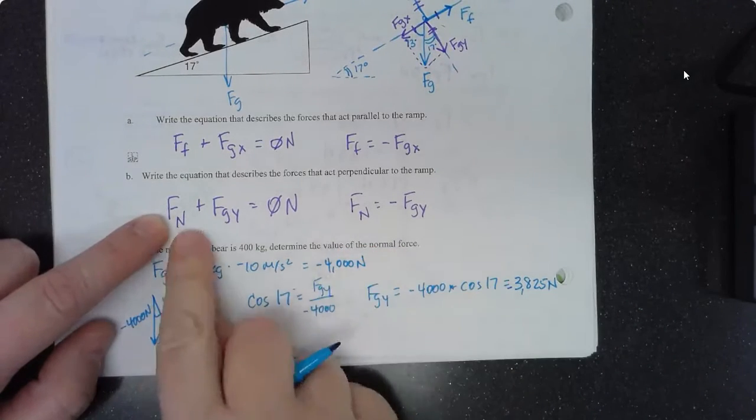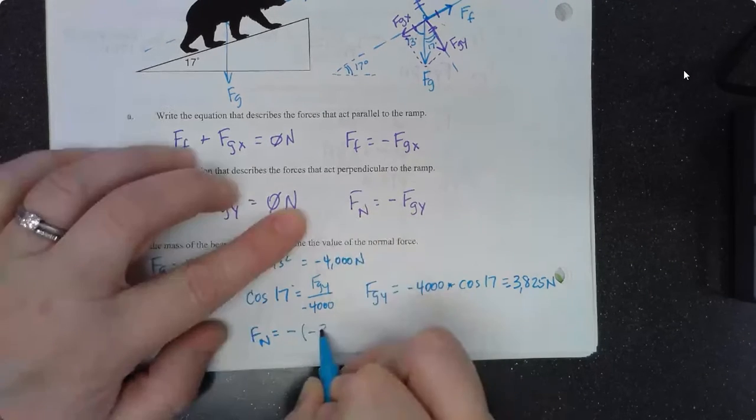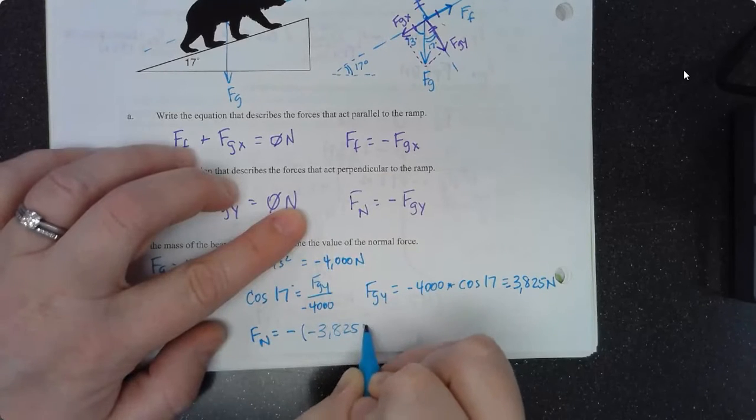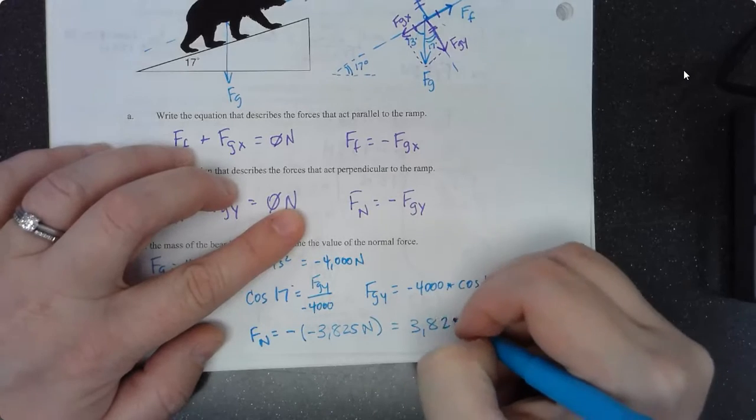Because if I take this equation, well, I'll take this one, and make that minus 3,825 newtons, then what I end up with is positive 3,825 newtons.